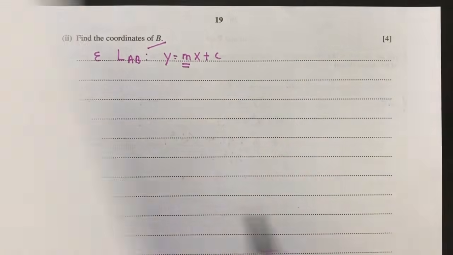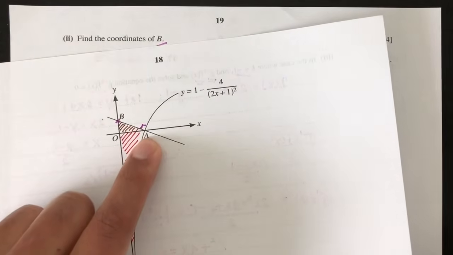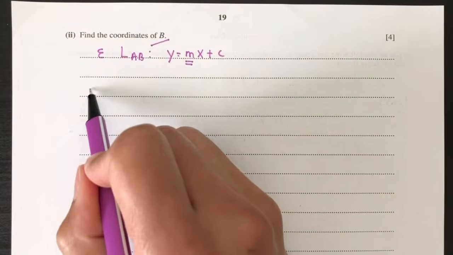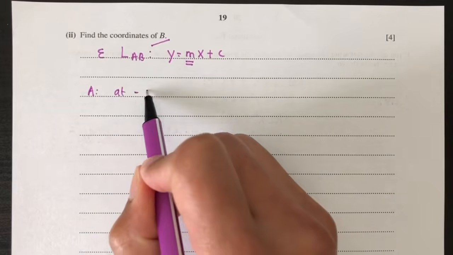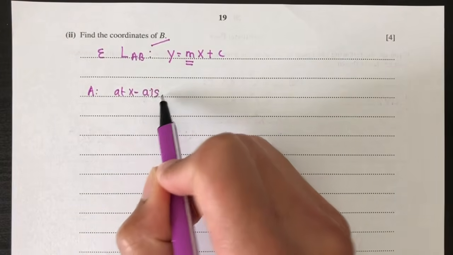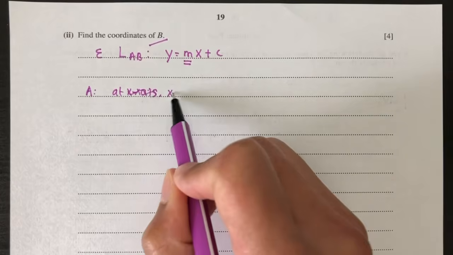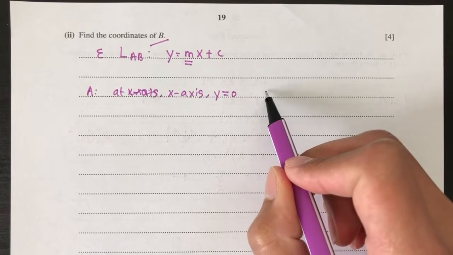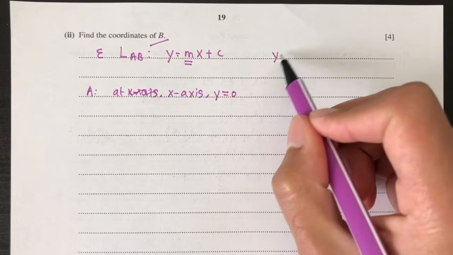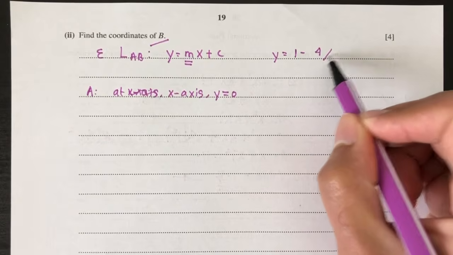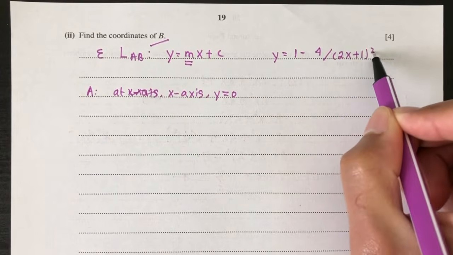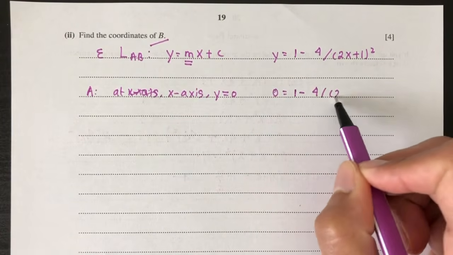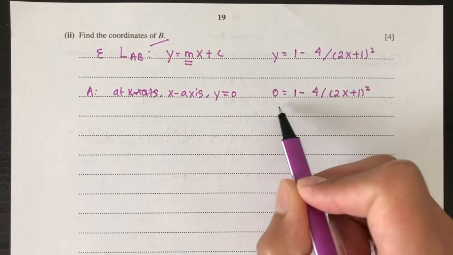As you can see here, let's find what is the point A. A is a point where the curve cuts the x-axis, right? So point A is at the x-axis. At the x-axis, y is equal to 0. So the equation now is y equal to 1 minus 4 over (2x plus 1) squared. Y is 0. That will be 1 minus 4 over (2x plus 1) squared.